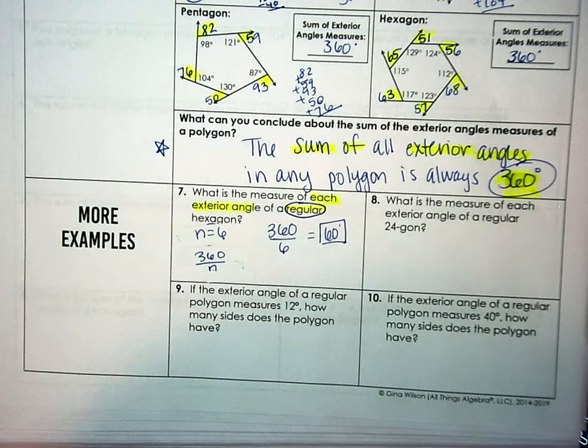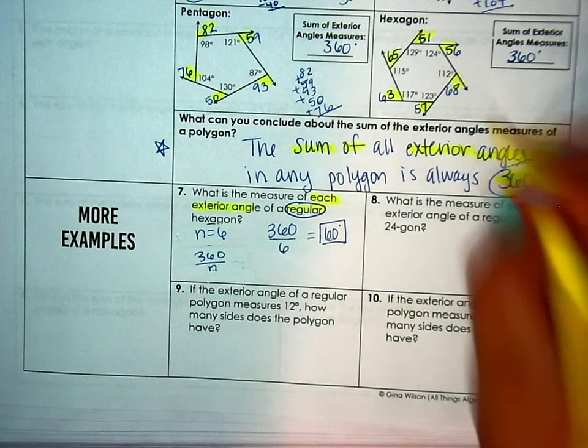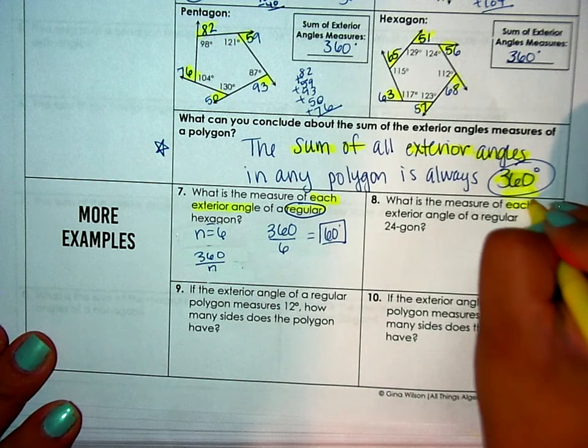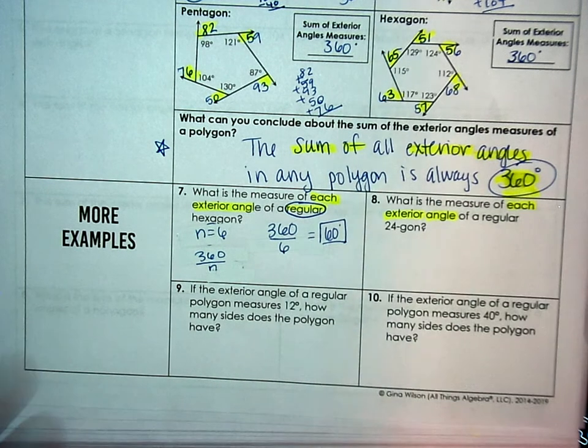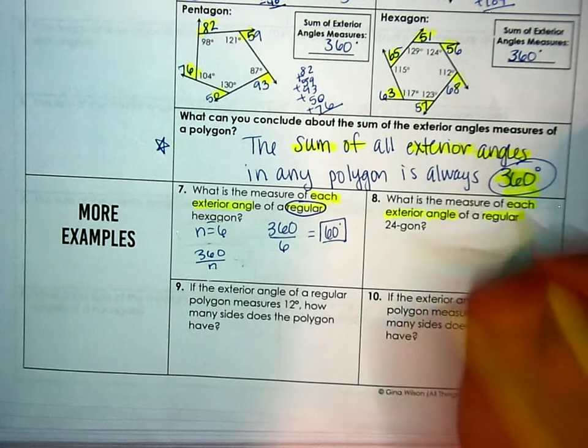Sidetrack all that. Okay, so now we're going to practice this again, not make that mistake, and realize it's actually quite simple. This next one is worded the same way. It says, what is the measure of each exterior angle? So it doesn't just want 360, it wants each. And then it said the word regular and it said 24-gon.